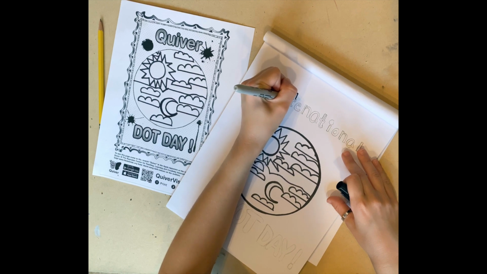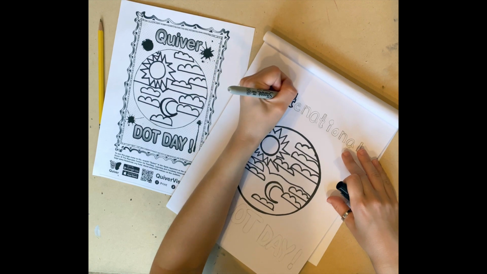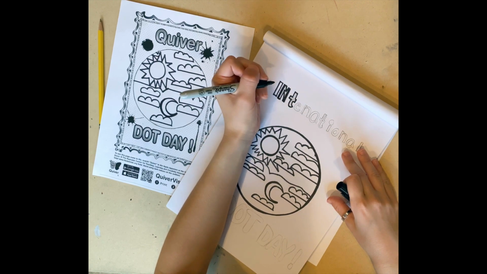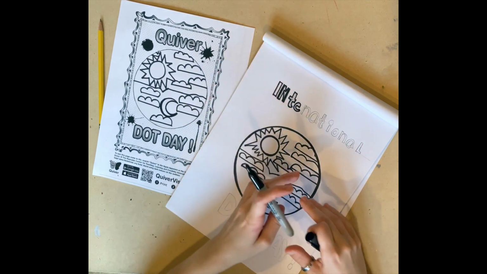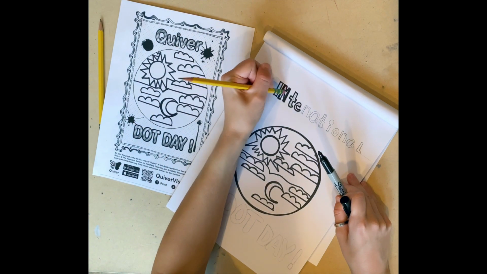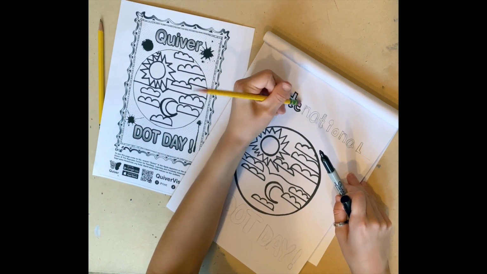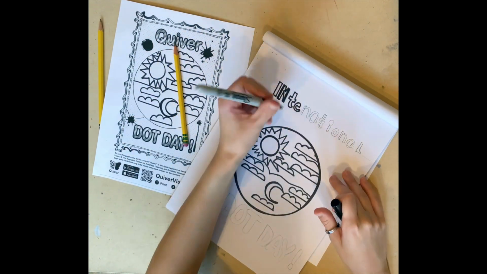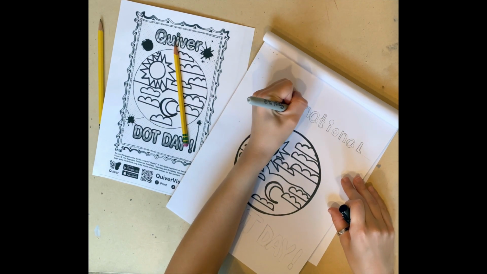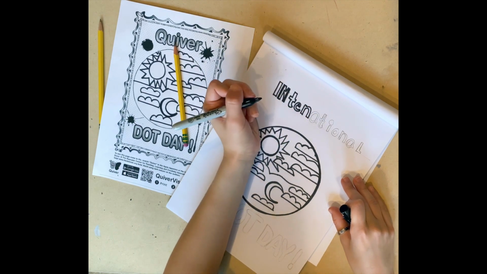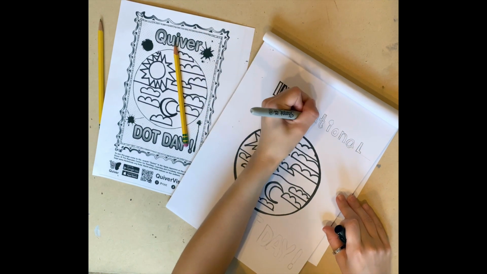Any color that you have at home is fine. And see, I'm taking my time and I'm outlining, and I'm going to be erasing everything that I have created. And take your time with the outlining.